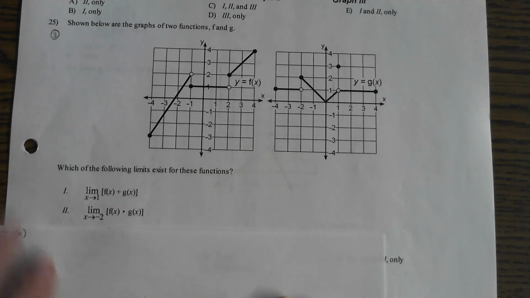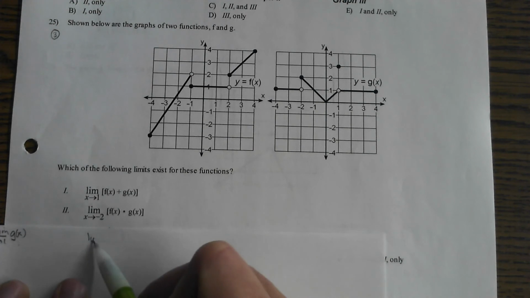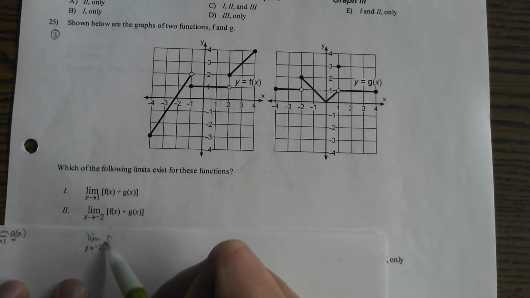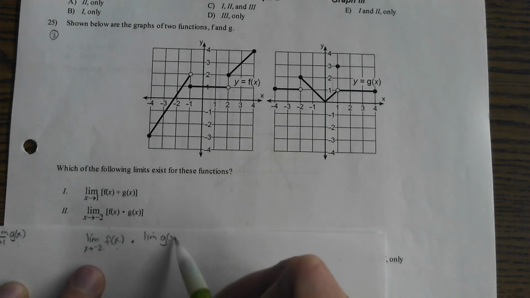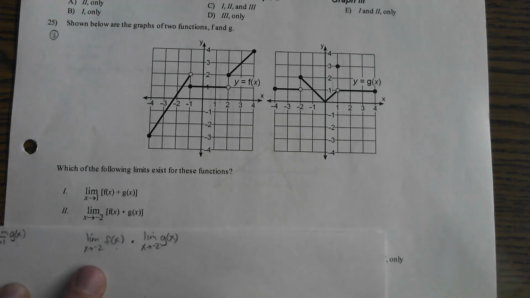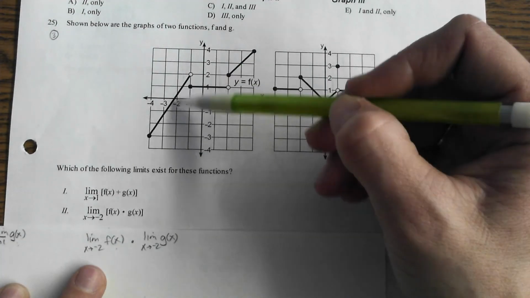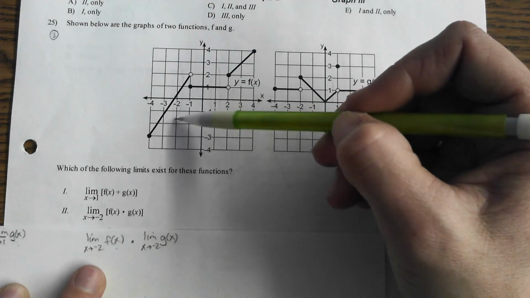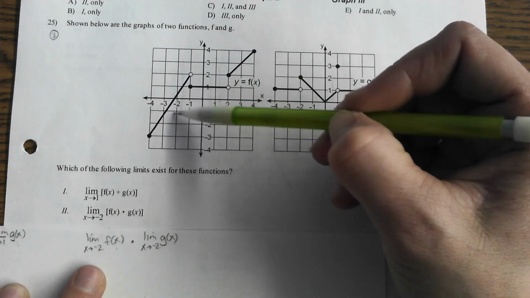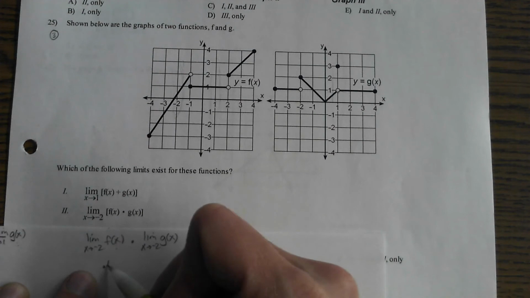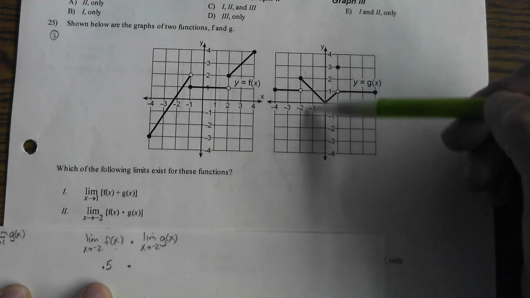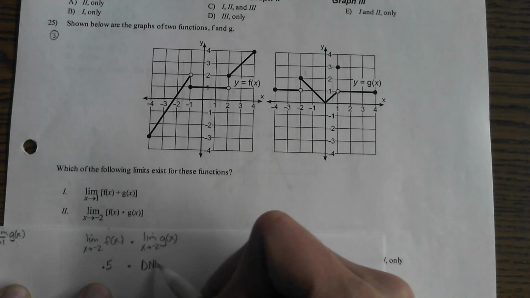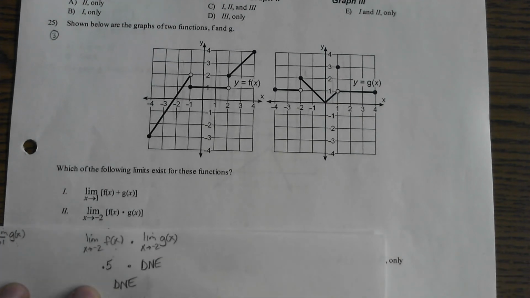The second one is as you approach -2, and then we're multiplying these two. So the limit of your f of x function as you approach -2, and then we'll separately find the limit of your g of x function as you approach -2. So if you look at your f of x function and focus in at -2, what's the limit? .5-ish. It doesn't really matter because, again, they're not asking us for the value. They're just asking us, does it exist? Well, that one does exist. Times, as you approach -2 over on the g of x function, what's the limit? Does not exist. So if one of the two does not exist and you're trying to do multiplication with that, then the answer is does not exist.